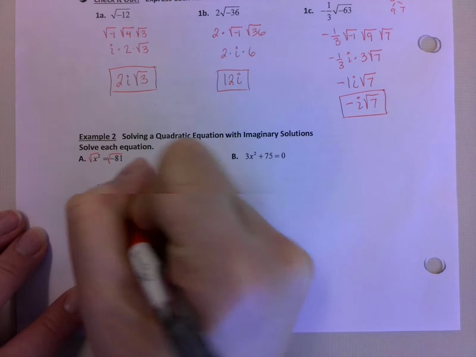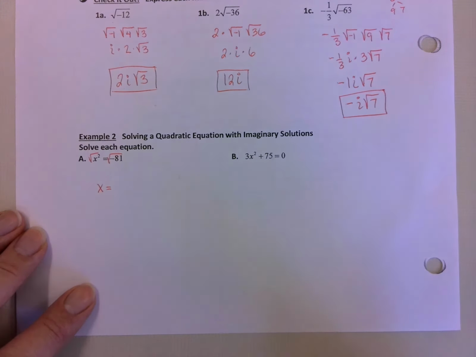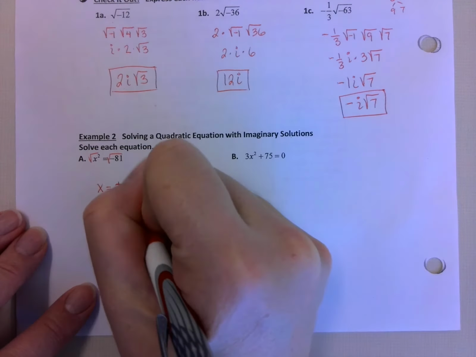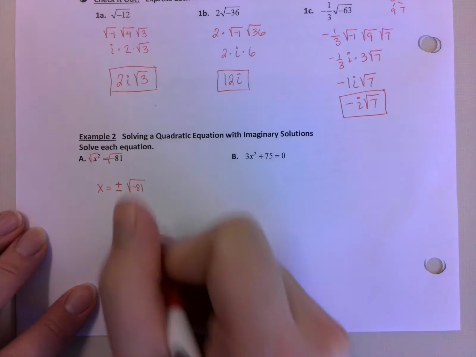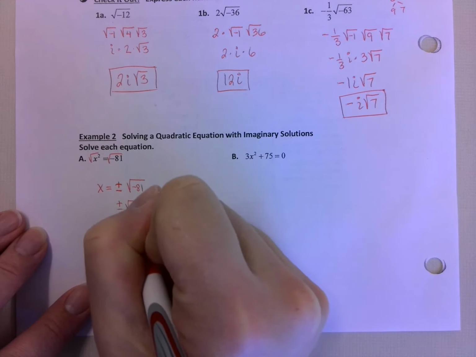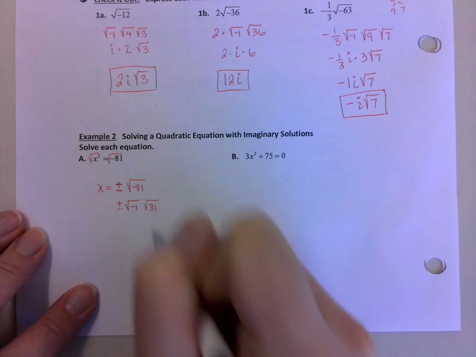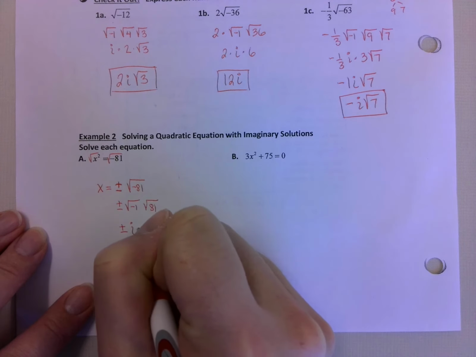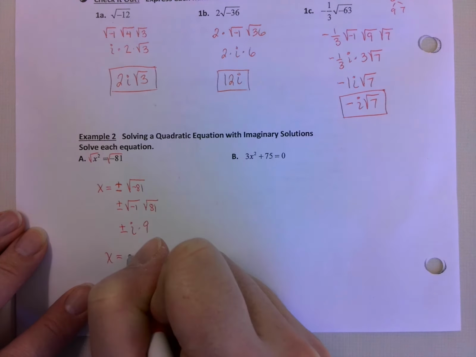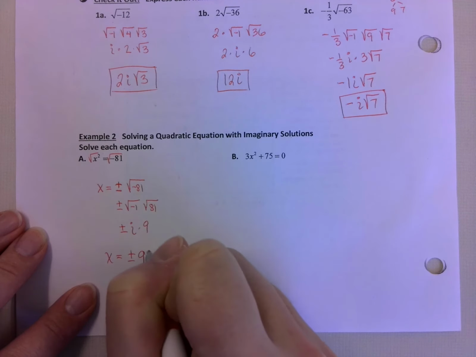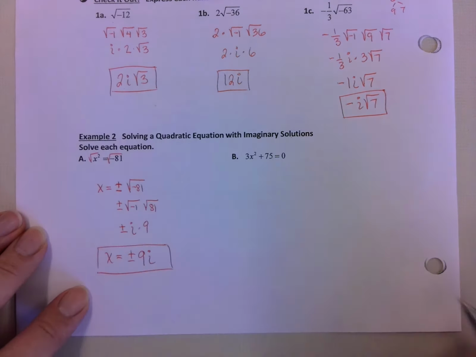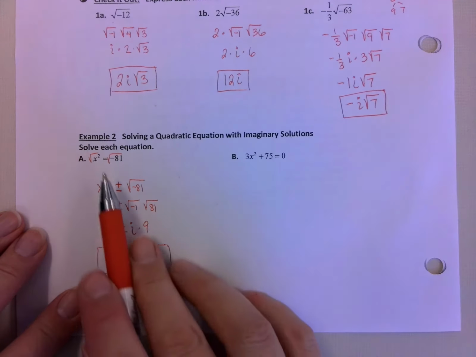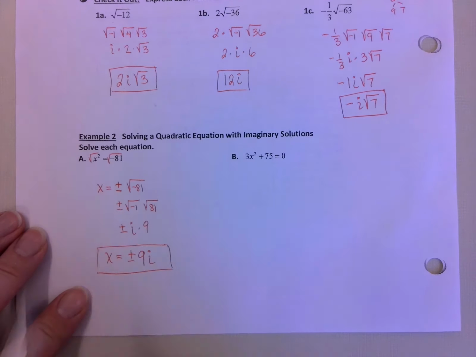So x equals, and then you have to remember, when I'm solving a quadratic, I should have those two answers, plus or minus, and then I have the square root of -81. So plus or minus, that'd be the square root of -1, and I'm going to keep that 81 as a perfect square, and I end up with positive or negative i times 9, which means positive or negative 9i. And there you go. So don't forget about the two answers, because positive 9 squared and -9 squared get me that same outcome.